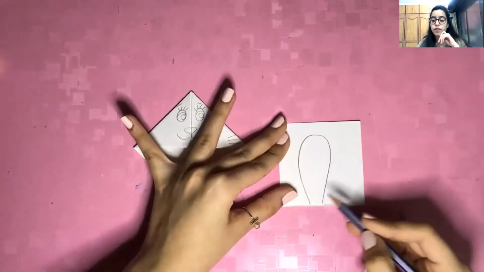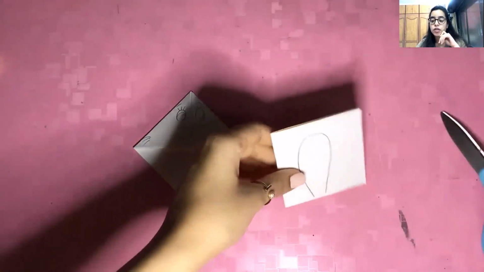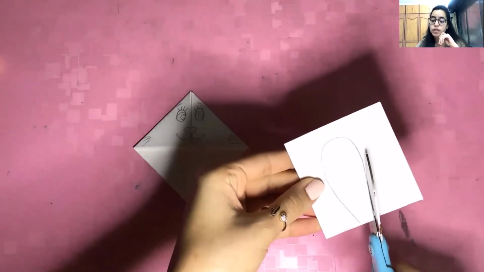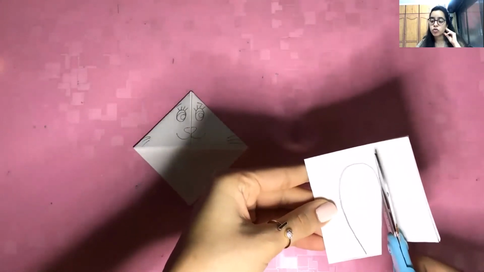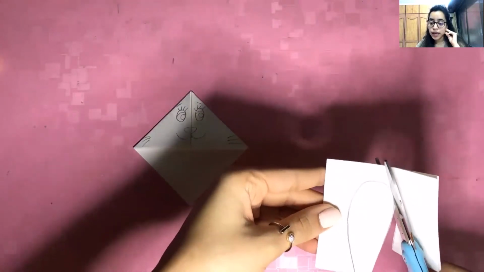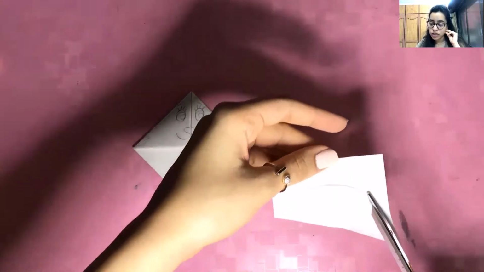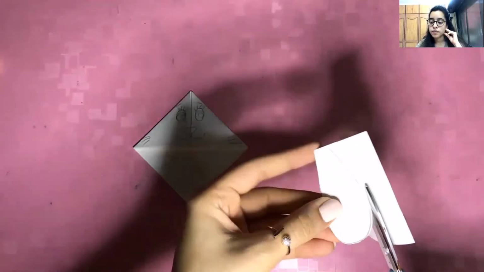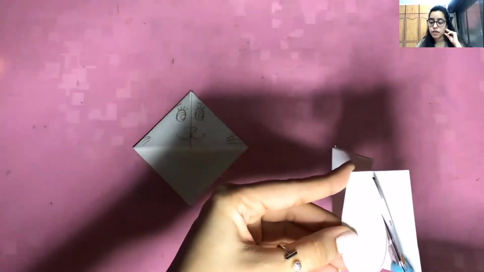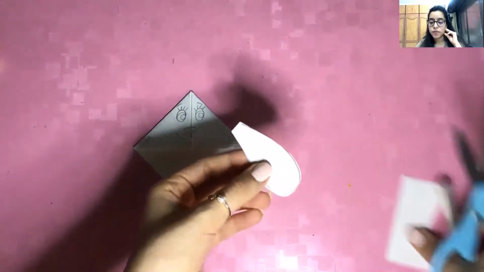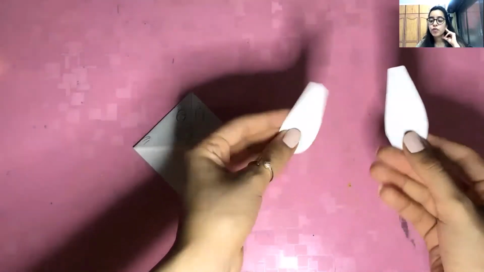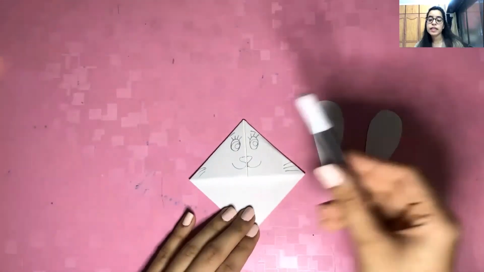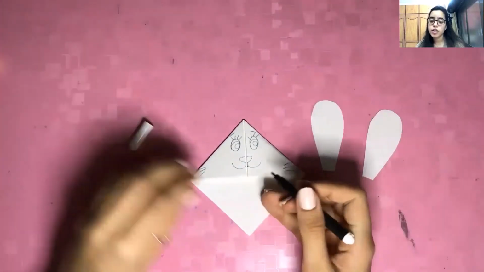Okay, and then give it a cut. Make sure that you are extremely careful while using the scissors. If you're not comfortable using the scissors, as I said, make sure that you seek help from somebody around you. Okay, so we have two ears already formed over here, all set. Now let's finally sketch this out with the sketch pen, of course.